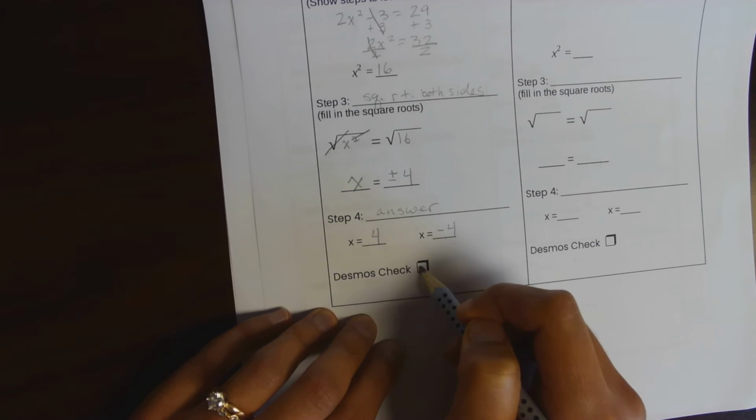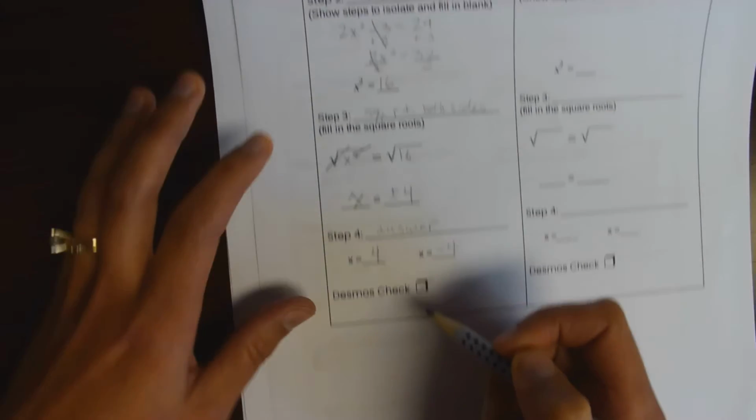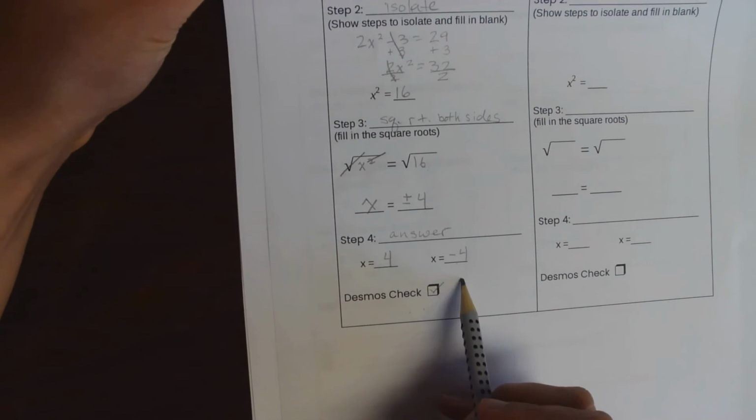Okay, and then the Desmos check, you can't really put the picture in here, but you're going to check on the graph by typing this in that your two x-intercepts are at positive 4 and negative 4.